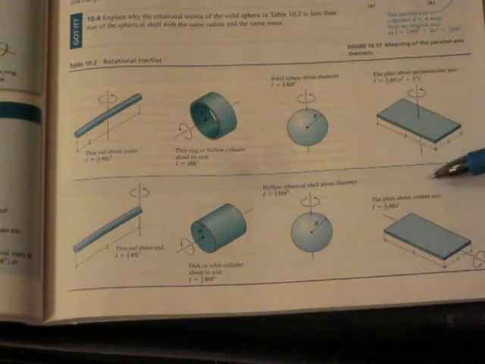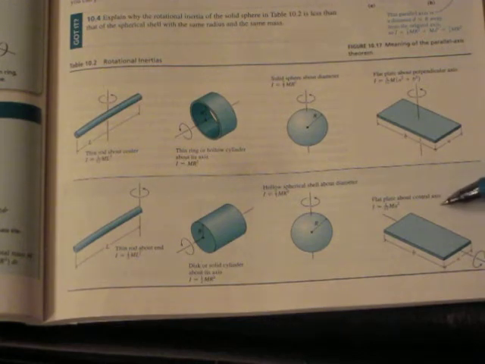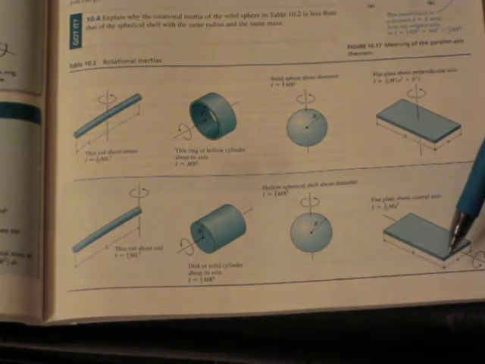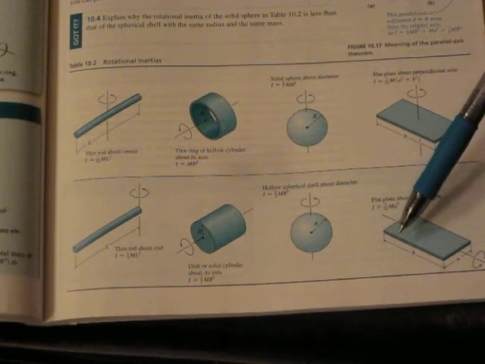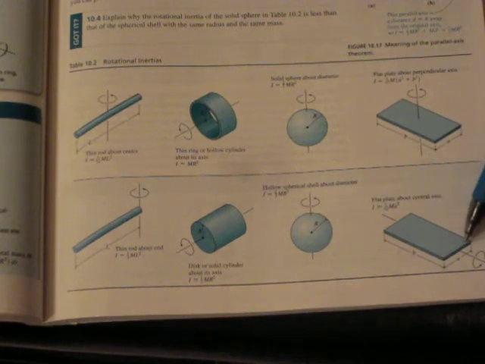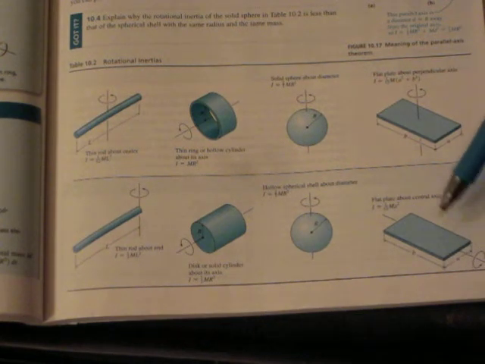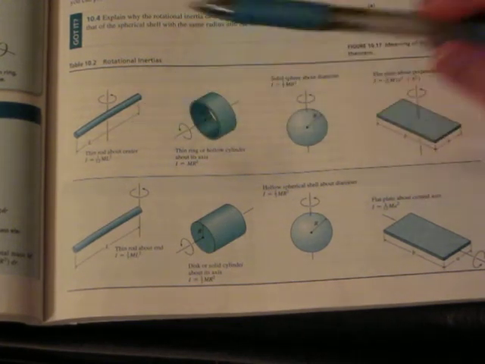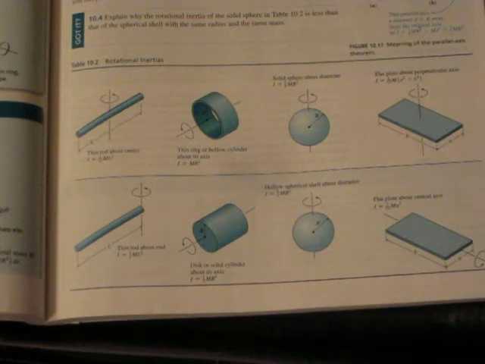If you look at the flat plane about its central axis, it's 1/12 ma squared, where this is the length A right here and this is the length B. Notice it doesn't matter how tall B is, because that doesn't affect how it's distributed away from the axis of rotation. Now, if B doesn't matter, imagine squishing it down, making B very small. If you squish it down, it's just a rod of length A, 1/12 ma squared. And that's exactly like this one here, a thin rod about its center, 1/12 ml squared. So, table 10.2, use that when you need it.